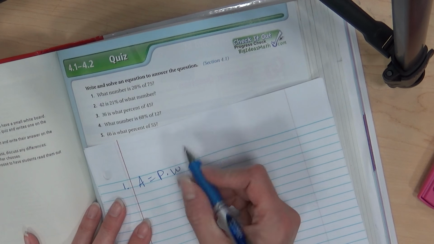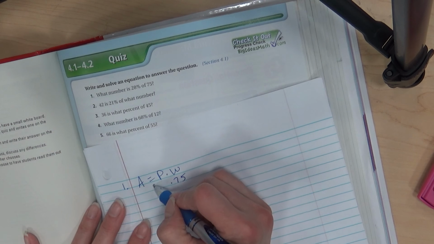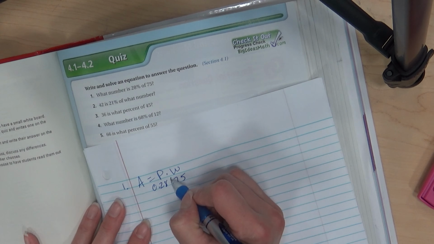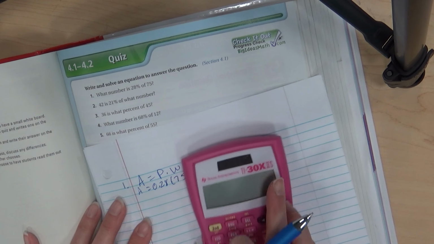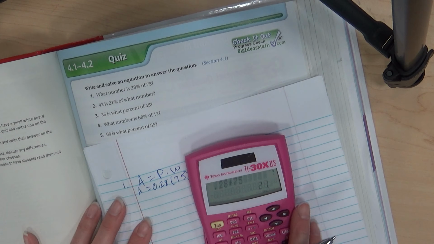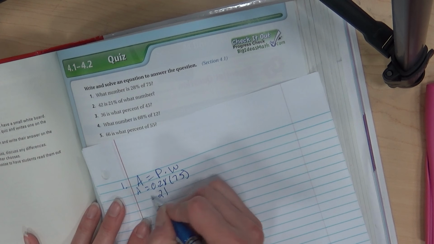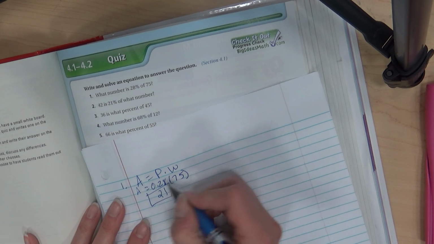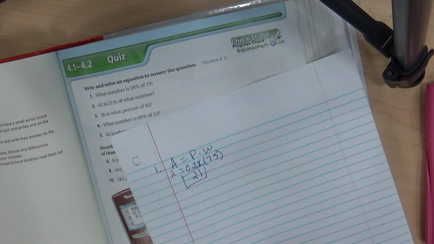So you put 75 for W, and for 28%, you put 0.28 into your formula, and multiply to get your part. So 0.28 times 75 gives me an answer of 21. You should have this line and this line to get full credit.